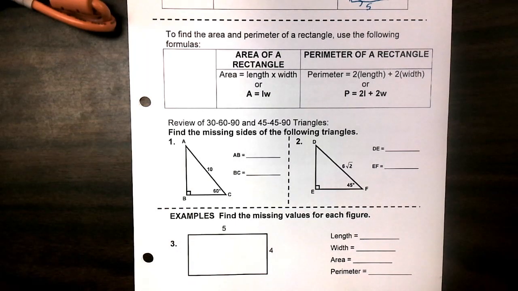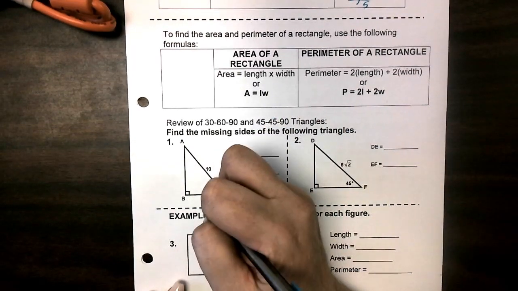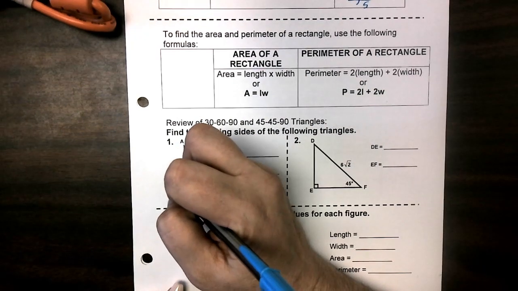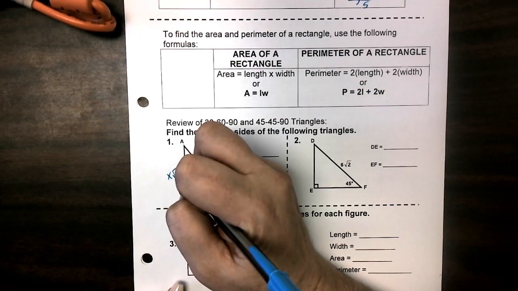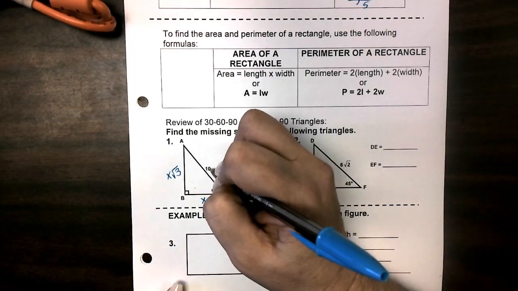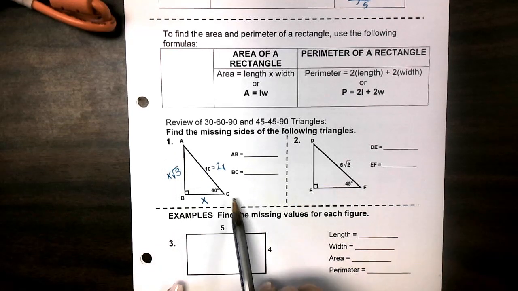The yellow triangle is the 45, 45, 90. The orange triangle is the 30, 60, 90, and so it has its ratios. So the ratio side lengths here, the shortest side we called x. The longer leg, does anybody remember? x square roots of 3. Very good. And then the hypotenuse was 2x. And then we're given that that side is 10.